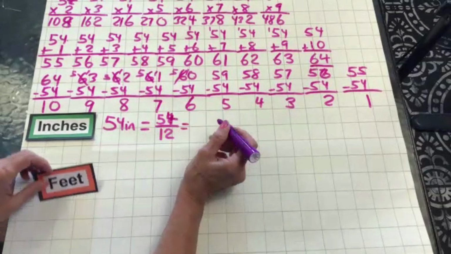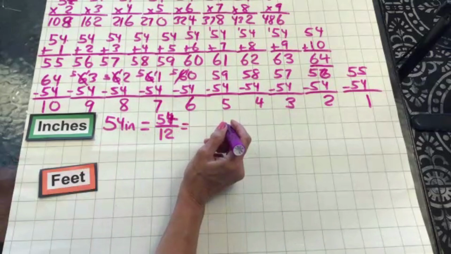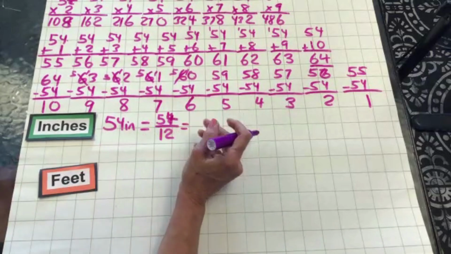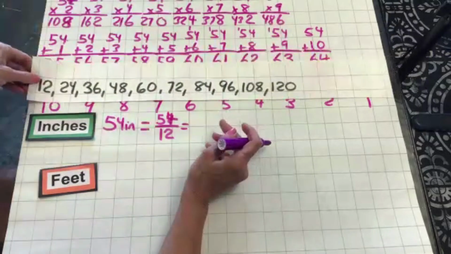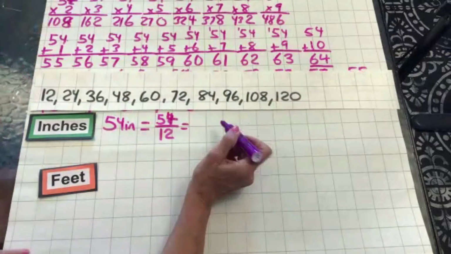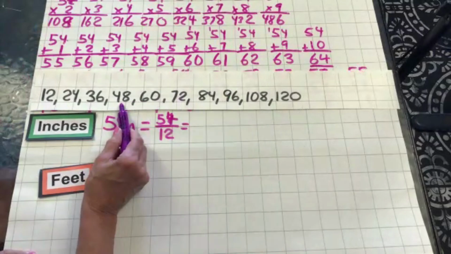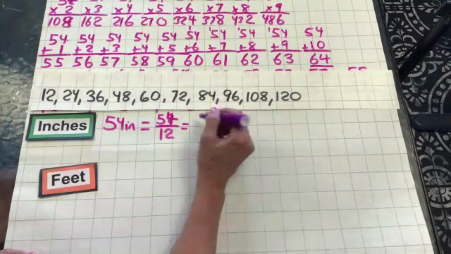And we're going to break this apart into 12s. So let me get out my little chart here that tells us 12s. Lay that out here for you. So what number can we get 54 out of? We can go to 48. So we can do 4 12s.